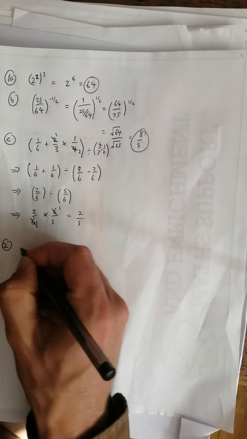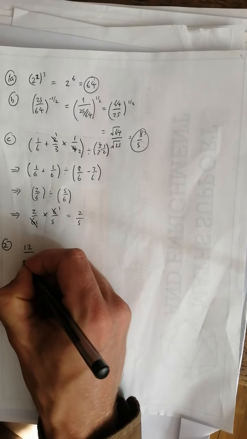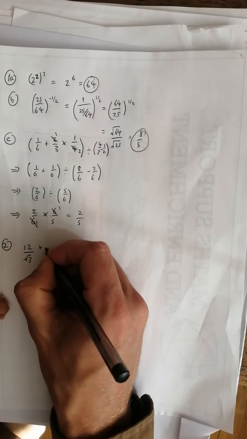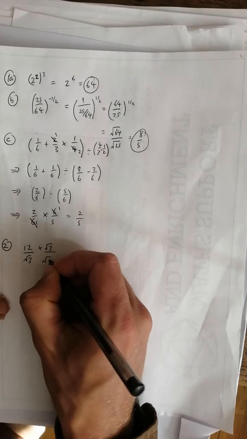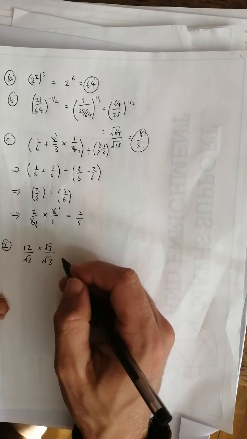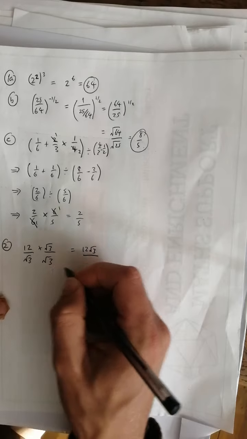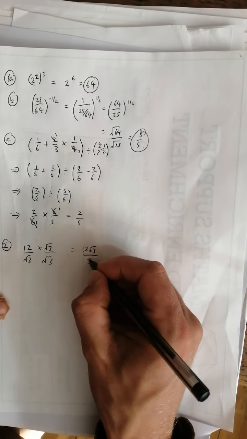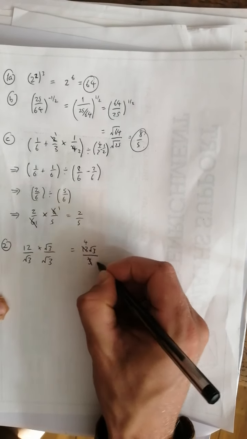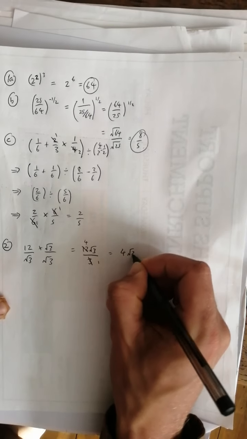So 2, we want to rationalise the denominator, so we want to times the top and the bottom by root 3. That keeps the fraction the same, right, because we've done the same to the top and bottom, so that's 12 root 3 over root 3 times root 3 is 3, and then we can cancel that down, leaving a 4 and 1, so that's just 4 root 3.